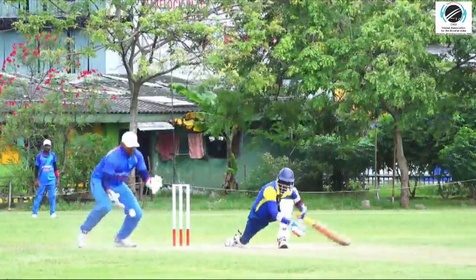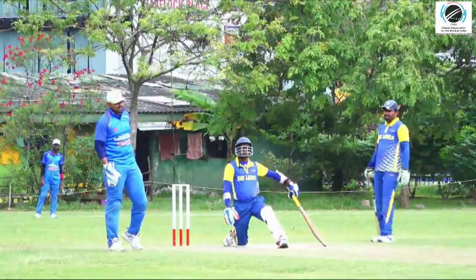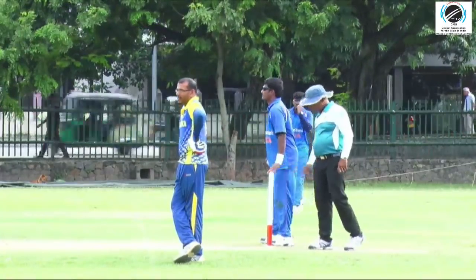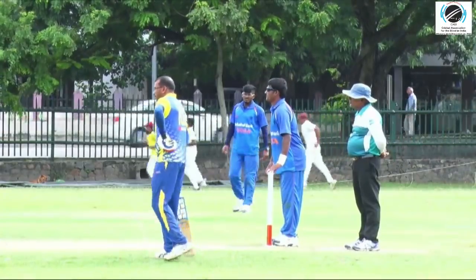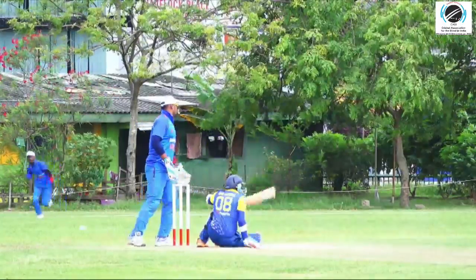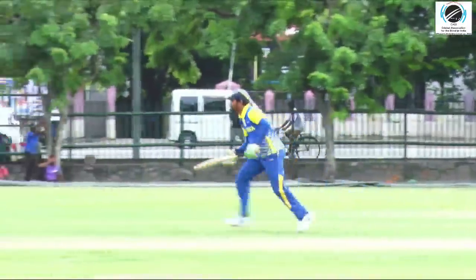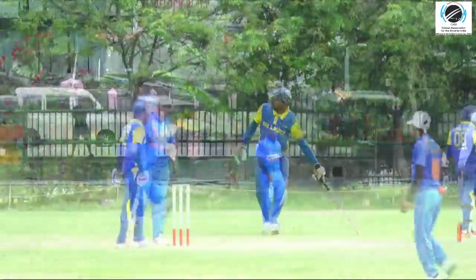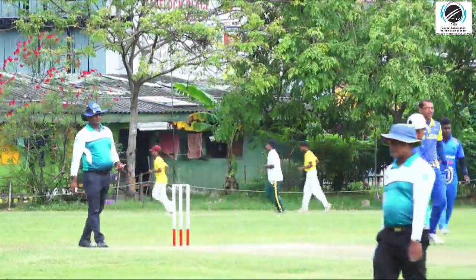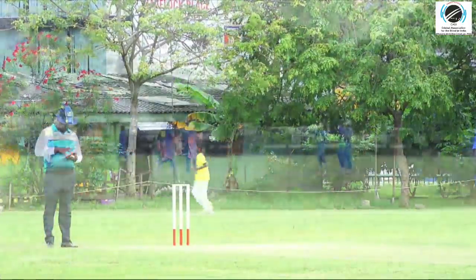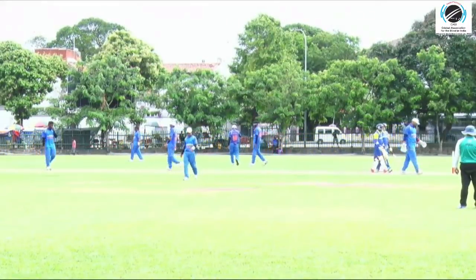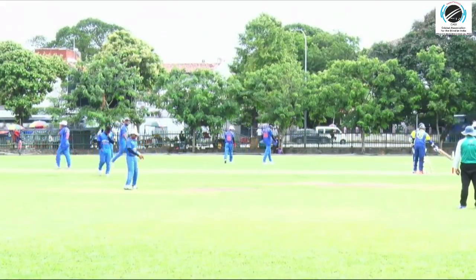21st over is going on. 63 required. White ball. Score is 171. Two more runs. Score is 173 after the completion of 21 overs. Now Sri Lanka need 60 runs in 12 overs, 5 runs per over, and 5 wickets in hand.